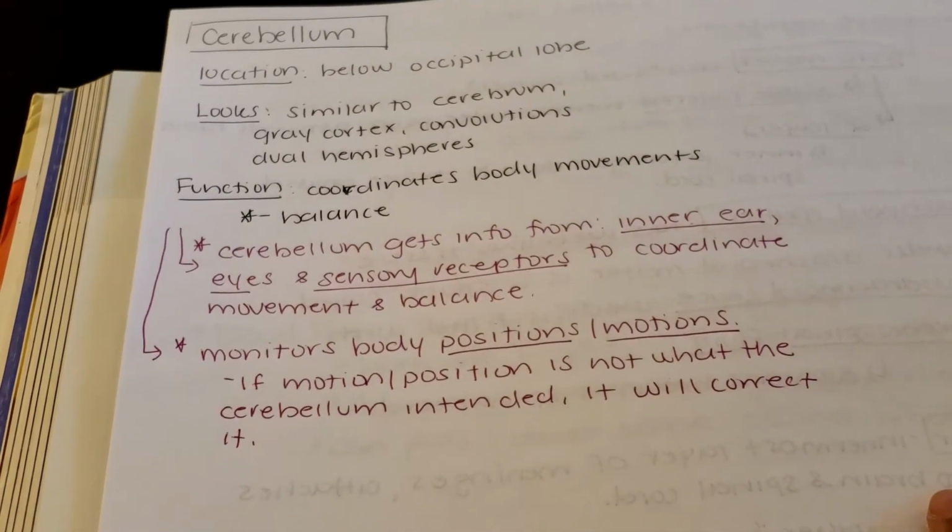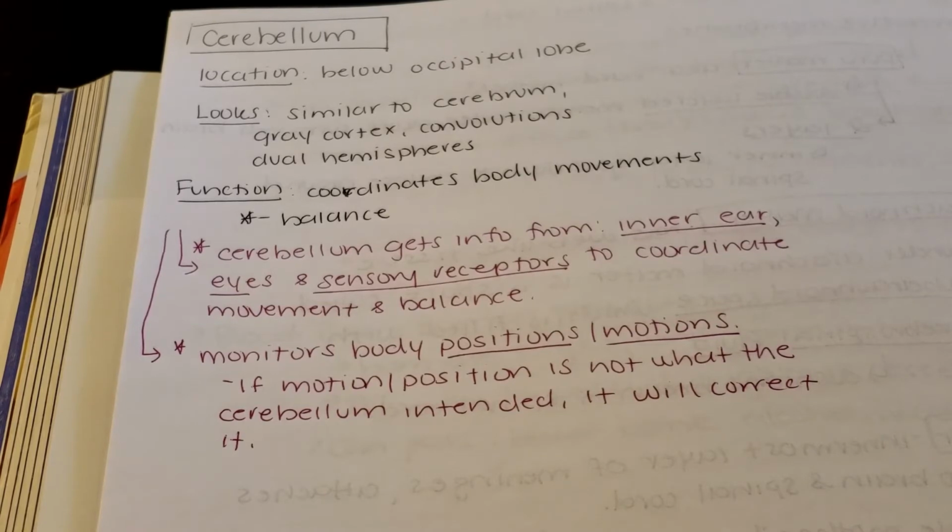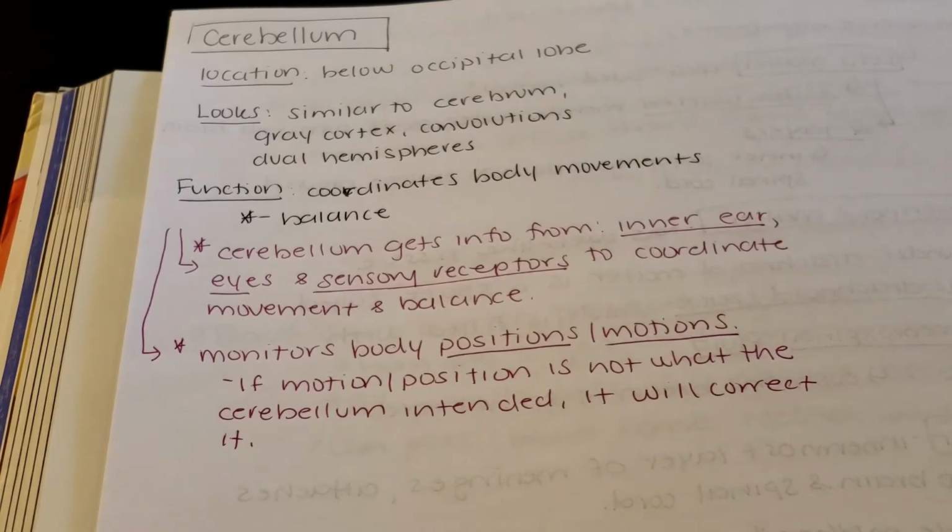So another cool thing about the cerebellum and its function is that your cerebellum is always monitoring your position of the body and then the motion of your body. So what this basically means is that if you are doing a motion or in a position that your cerebellum has not intended to happen, so maybe you did something that causes your body to be twisted in some kind of weird way that you normally can't do or shouldn't be done, your cerebellum will actually correct itself so that your body can come back to its normal state.